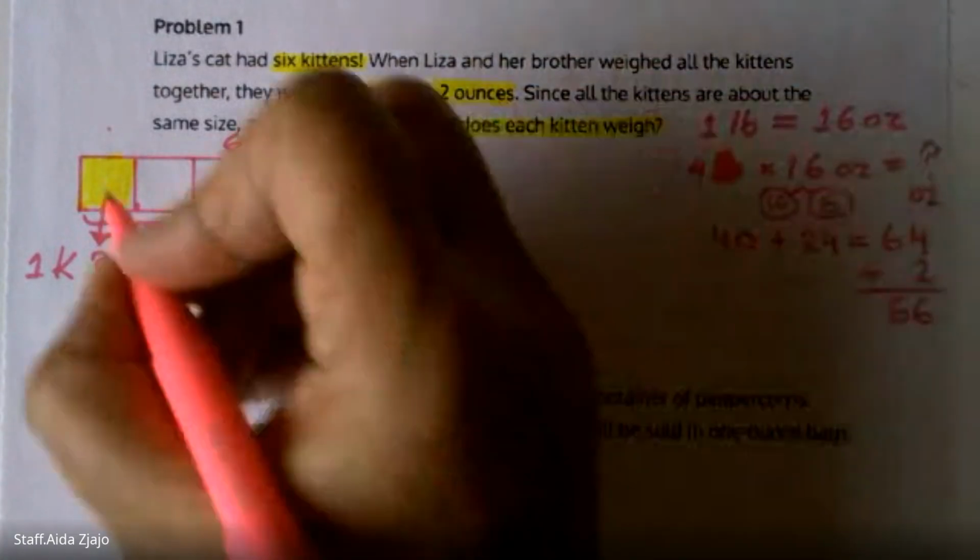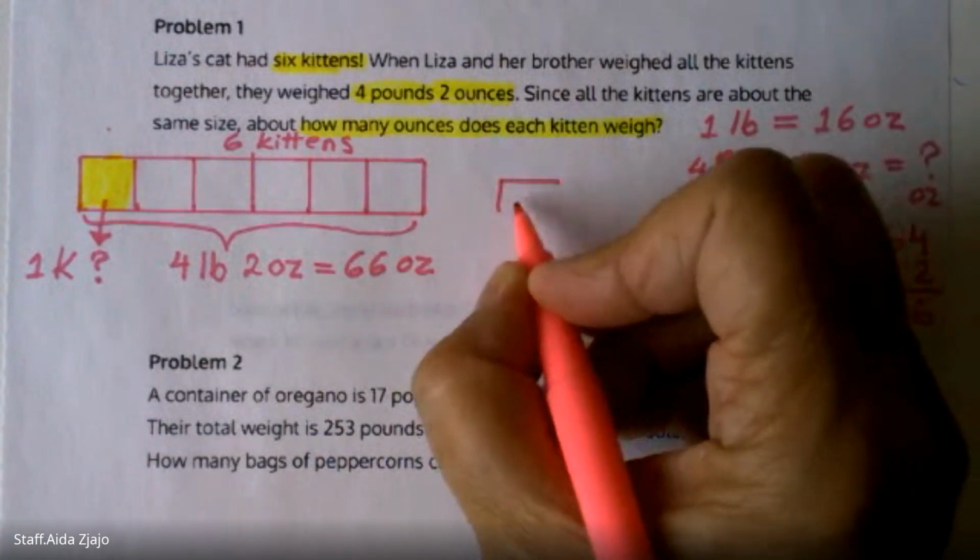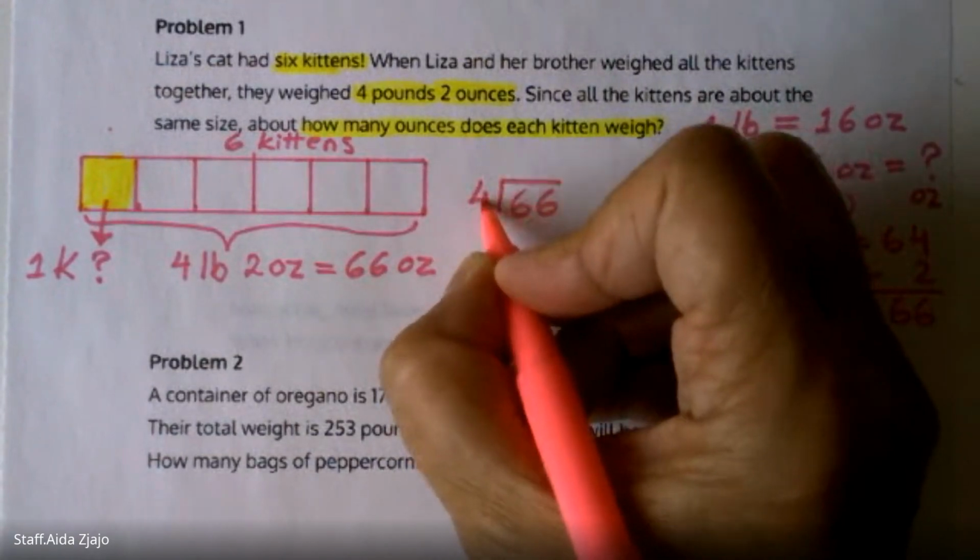I'm confused. Okay, so now you can do 66 divided by 6.